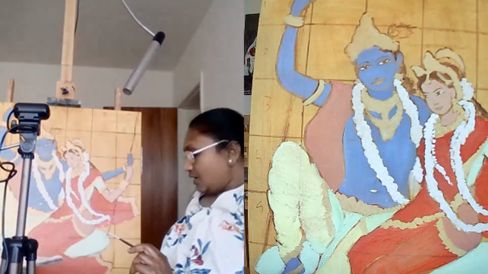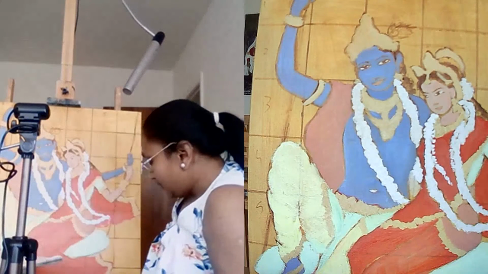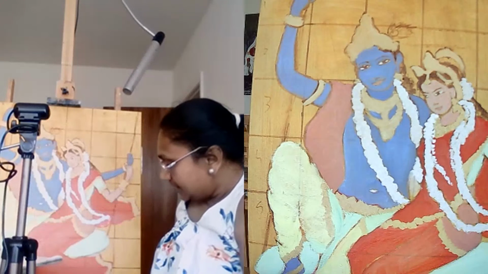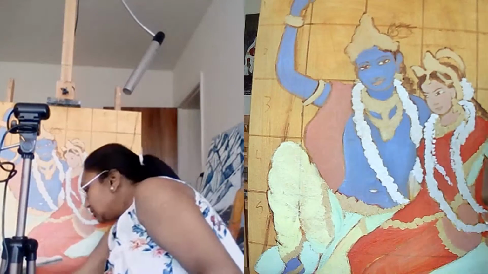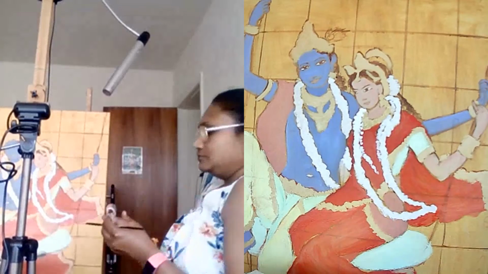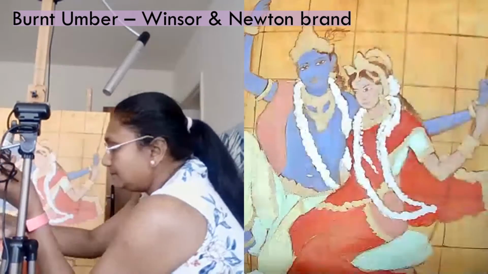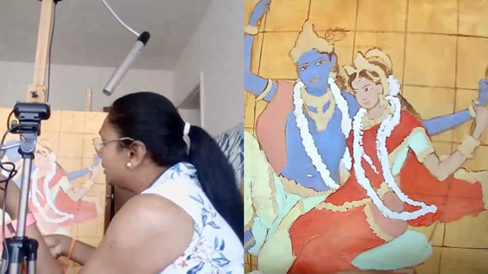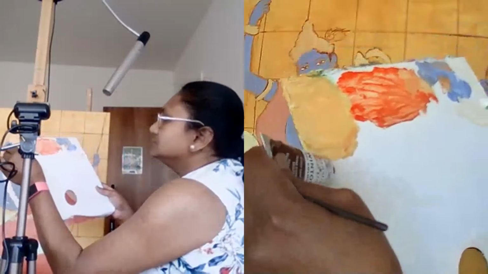And right now, like I said, I'm going to take a bit of black, and to that I'm going to add a burnt umber, and I will show you the proportion that I'm going to work on. So I'm taking burnt umber, and I will show you how much I'm taking.